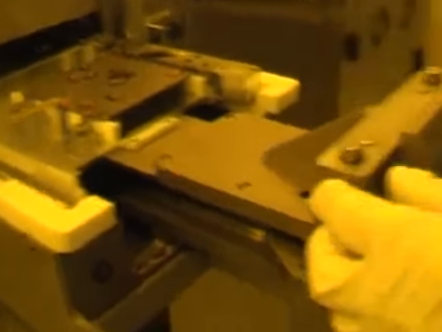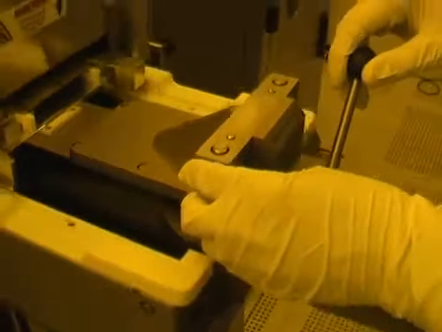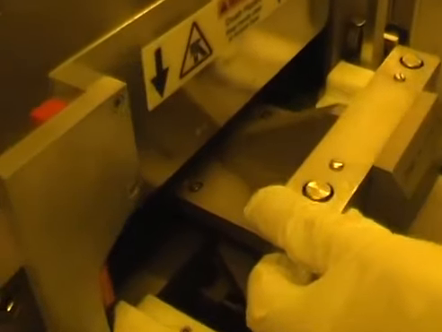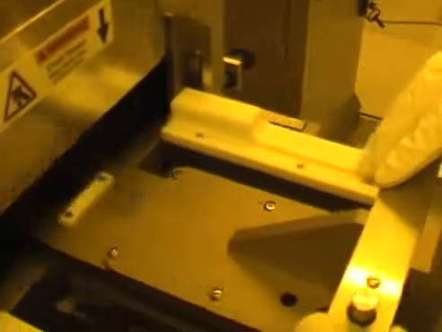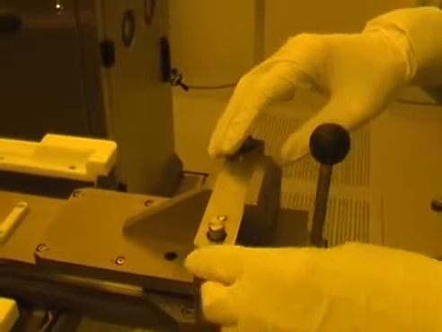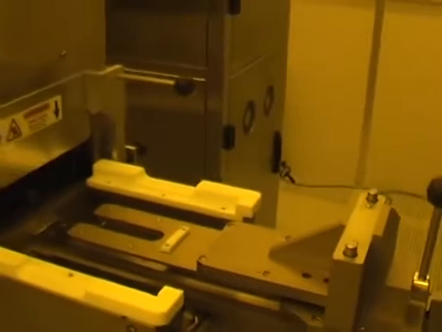And to put it in, I do this, push it in, down and out, and then I need to do a visual check to make sure that it is properly in place.